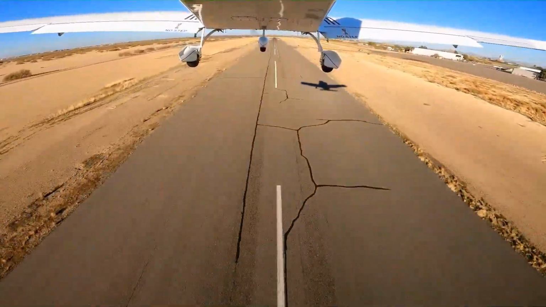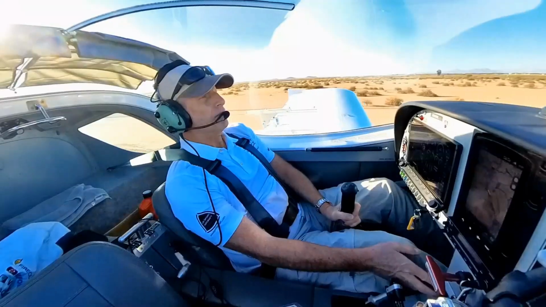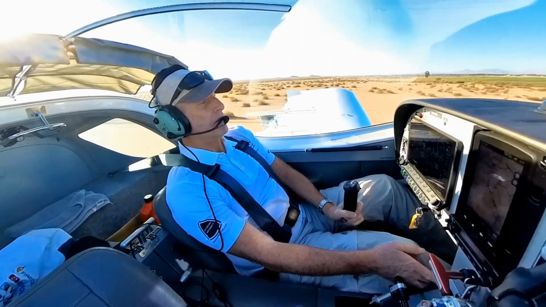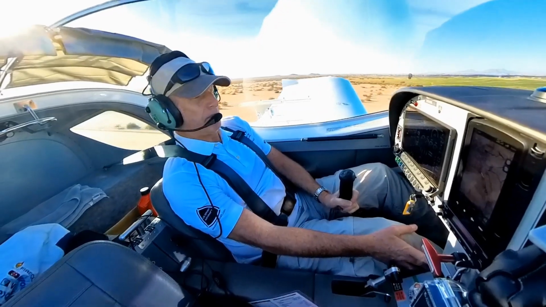And we're out. Positive ready to climb. Flaps coming up.